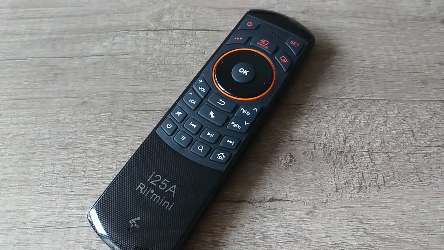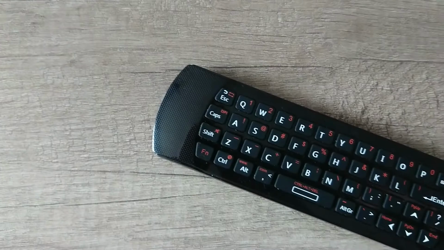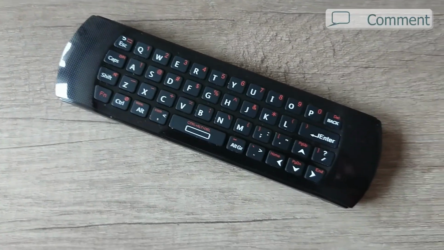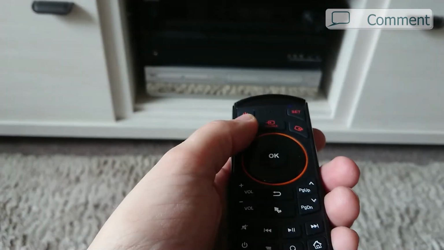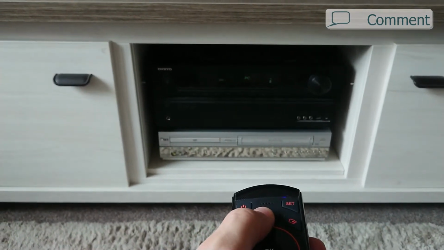I recently purchased an i25A remote control for my home theater PC, and I quite like it. I also use it to turn on my receiver and TV.